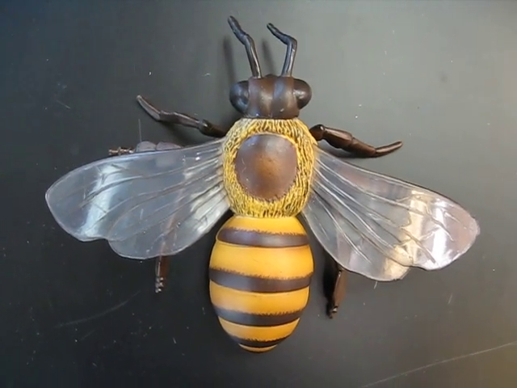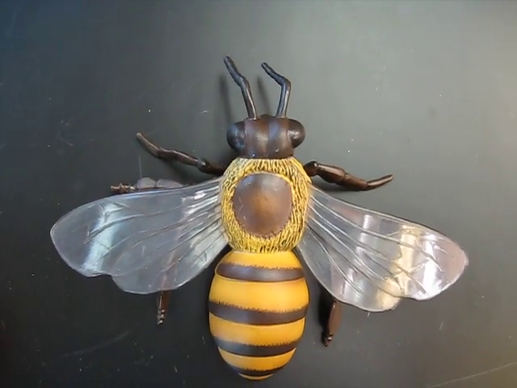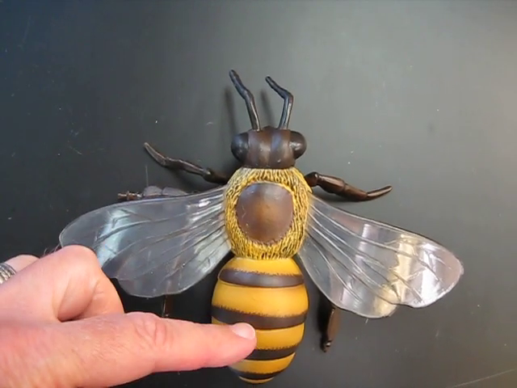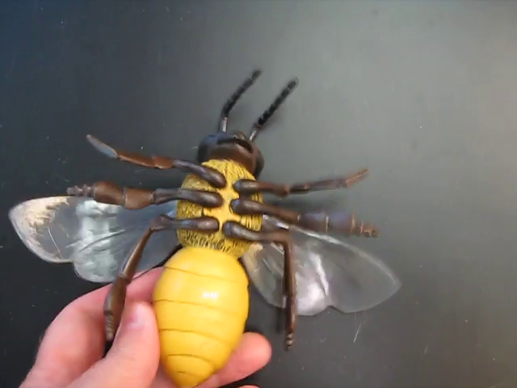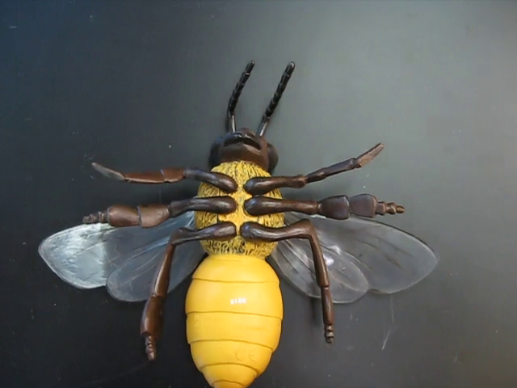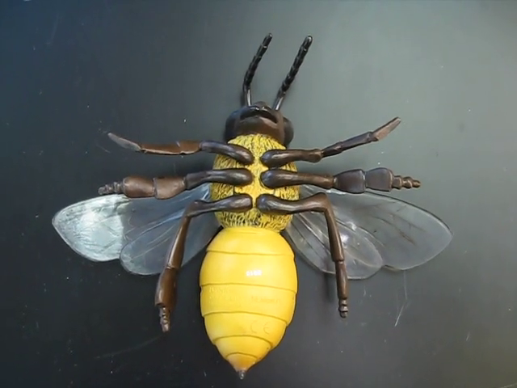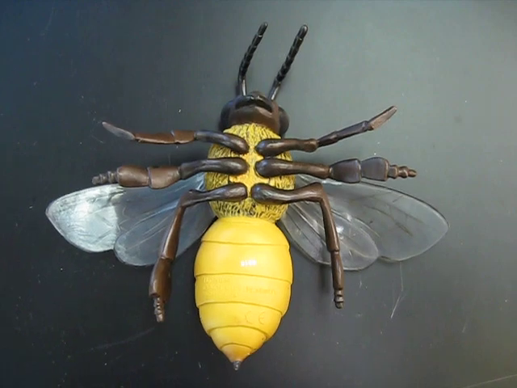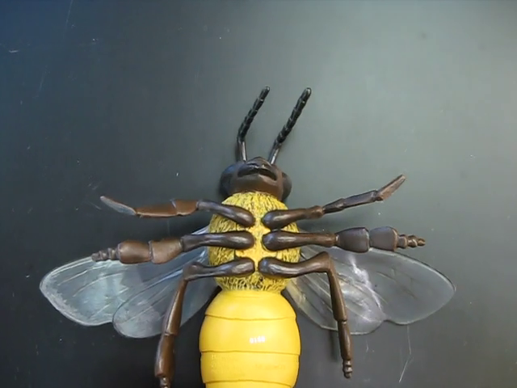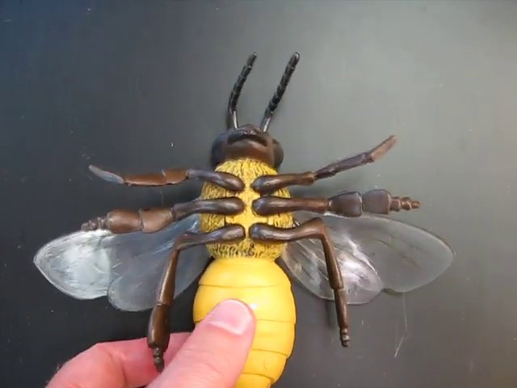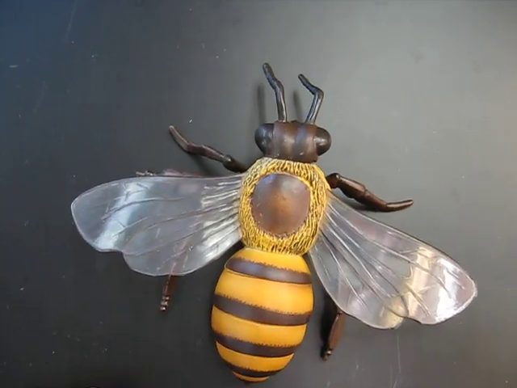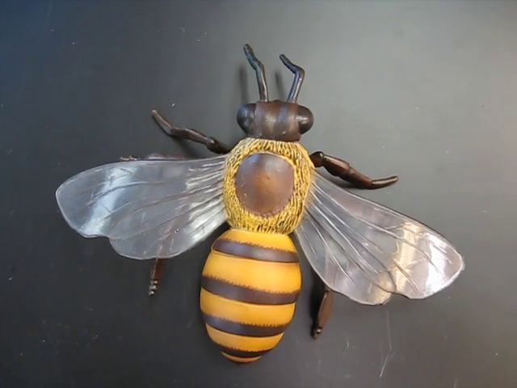So let's take a look at a model of a bee. And you can see it has 3 body parts: the head, thorax, and abdomen. It also has 1, 2, 3, 4, 5, 6 legs located on the thorax, as are the wings. What about these things? Would they be legs? No, of course not. They're on the head. Those are the antennae, or feelers, which are usually for the sense of smell. So head, thorax, and abdomen. Insects have 3 body parts and 6 legs.